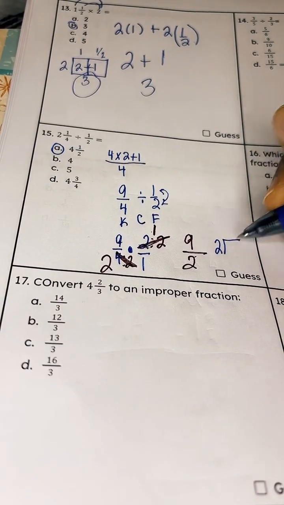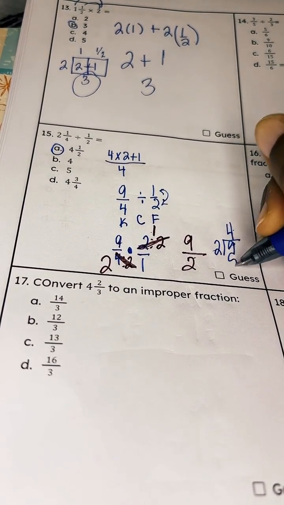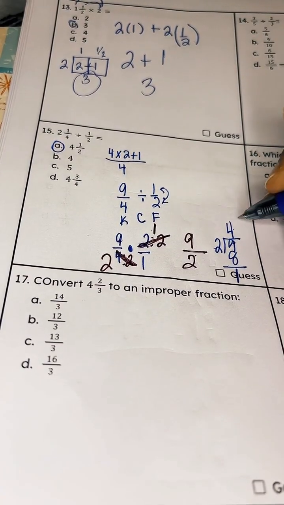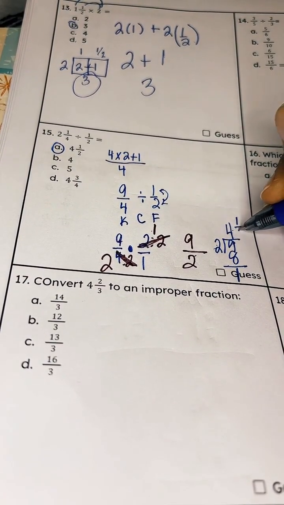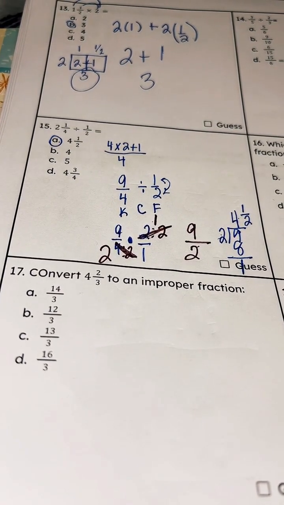Two into 9. How many 2's go into 9? 4. 4 times 2 is 8. Subtract. Put your remainder on top and what you're dividing by at the bottom. That's how we get it.